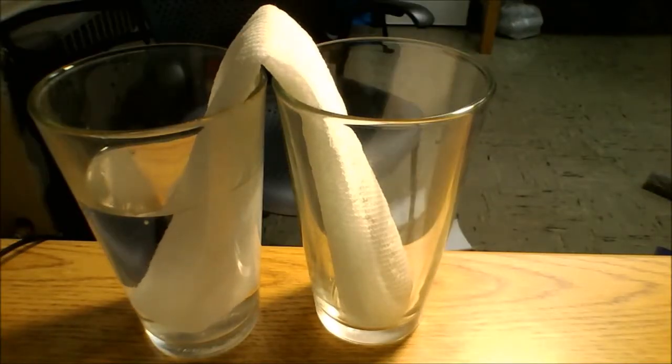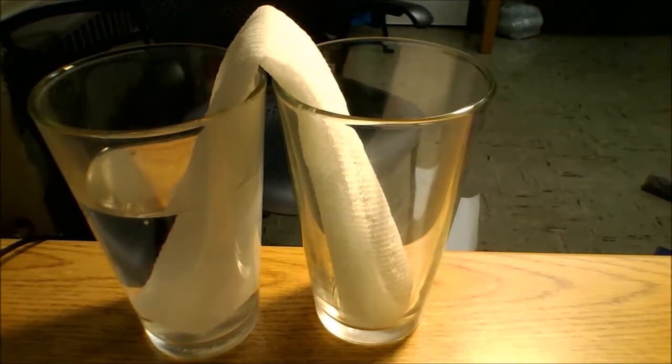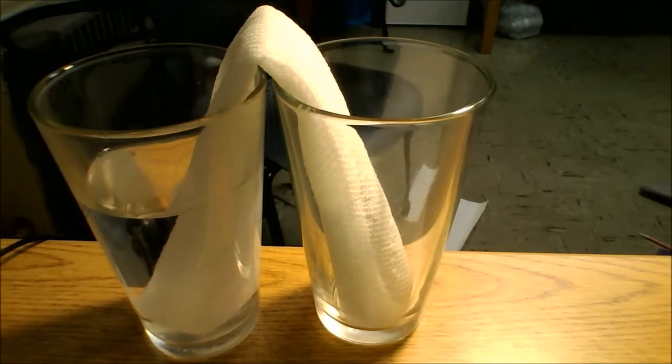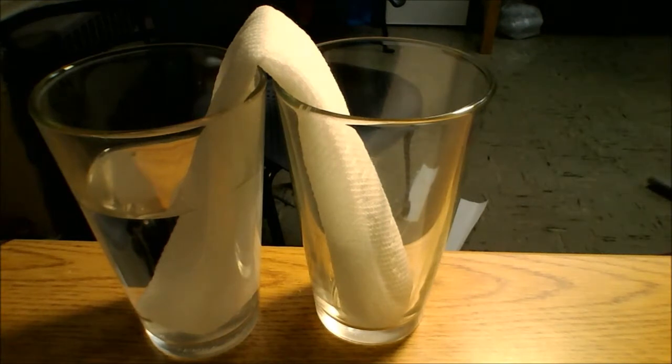If you look closely, you can slowly see the transfer of water from the glass with all the water to the glass with no water through the napkin. This is due to the capillary effect.